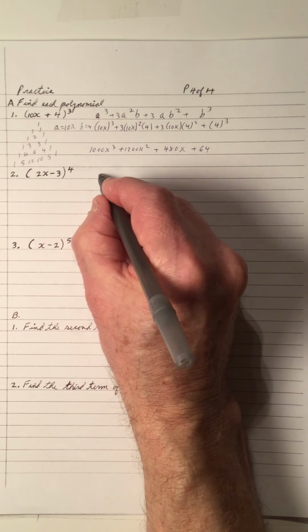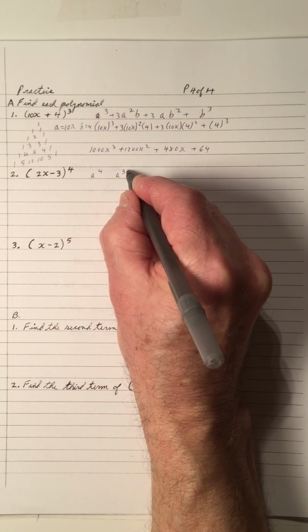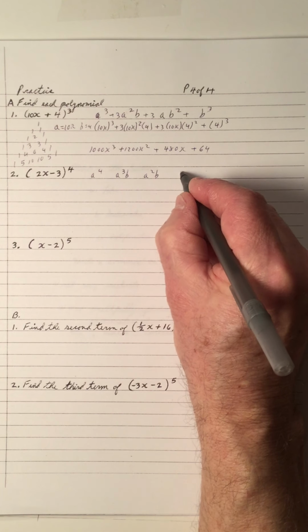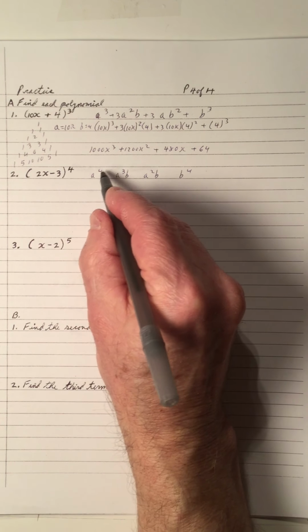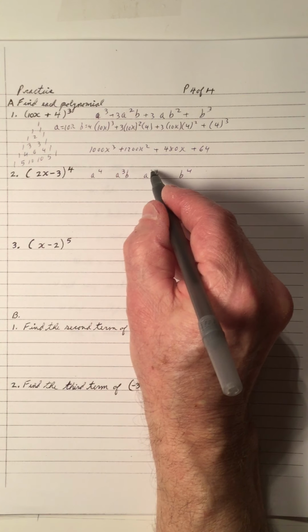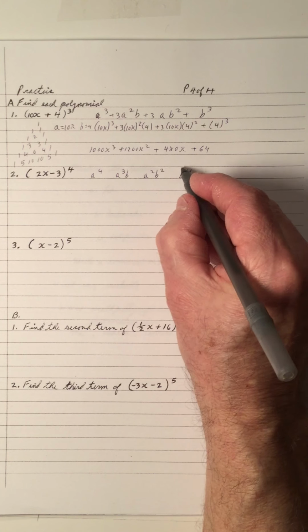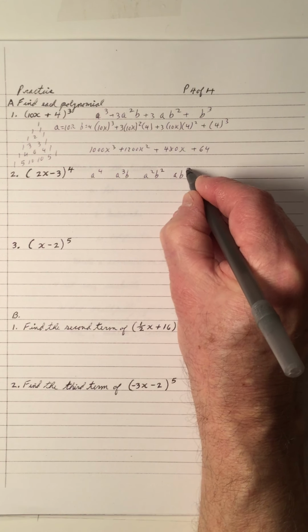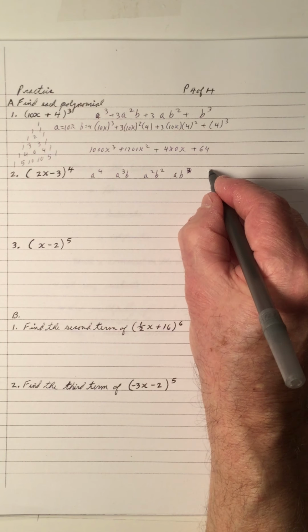And the fourth power is a to the 4, a cubed b, a squared b squared, and b to the fourth. A goes down. 3, 1, 1. Oops, I forgot the 2 there. Look. And I left out a term, so I went, oh, good thing I checked. 4, 3, 2, 1, and then the b is on the end.